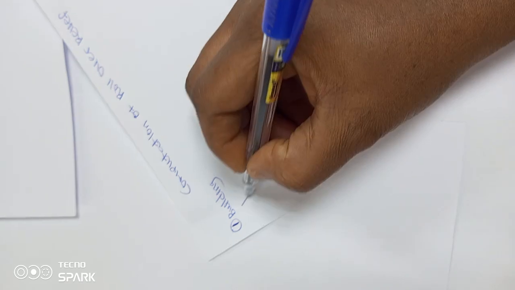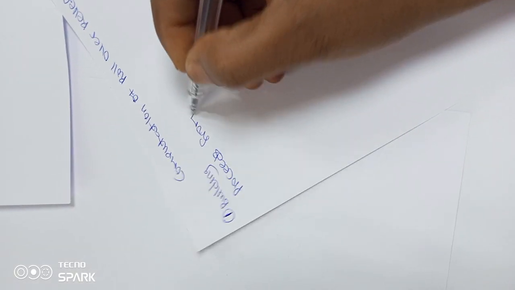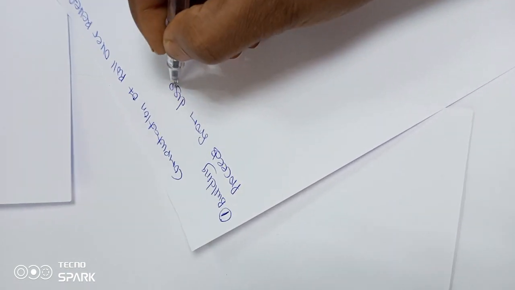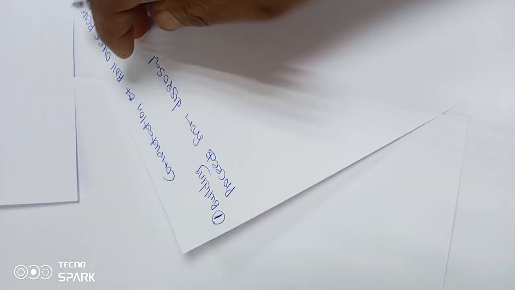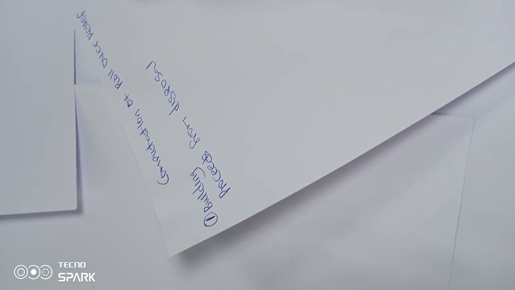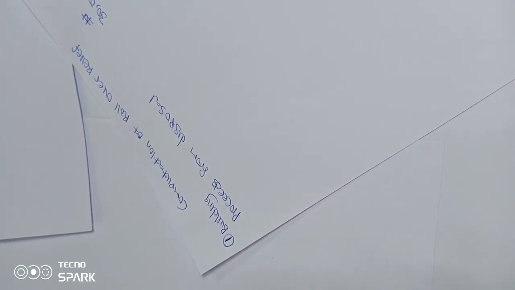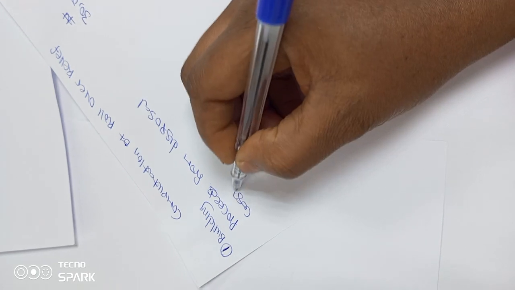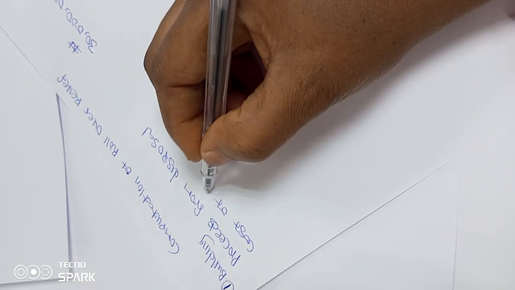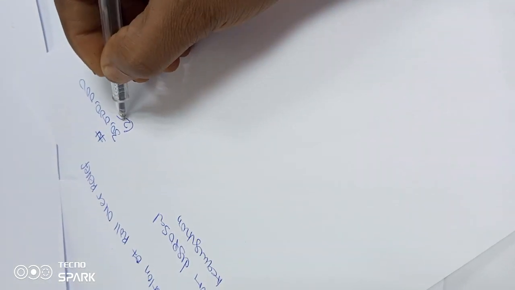The proceeds from disposing the building is 30 million naira, and the cost of acquisition is 25 million naira, because initially it was acquired at 25 million naira.